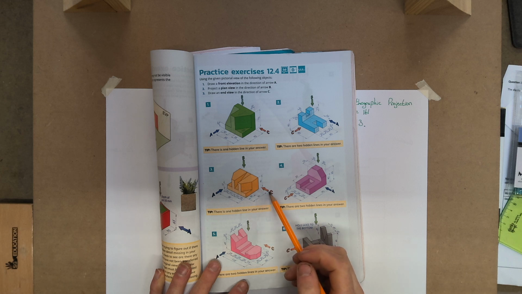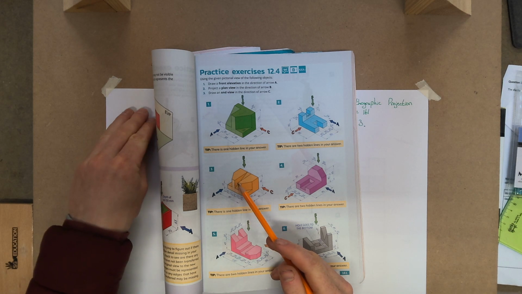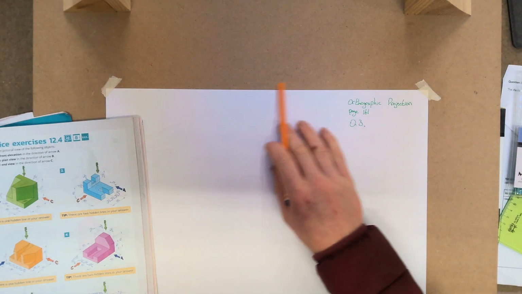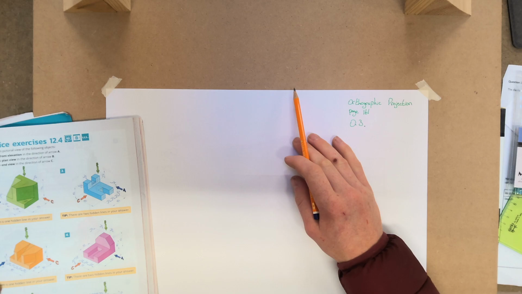Now C is pointing to the left, meaning my end view is going to be on the left of my elevation. So that means I'm going to need to start my elevation around here, so I have room to draw the end view up on this side here.